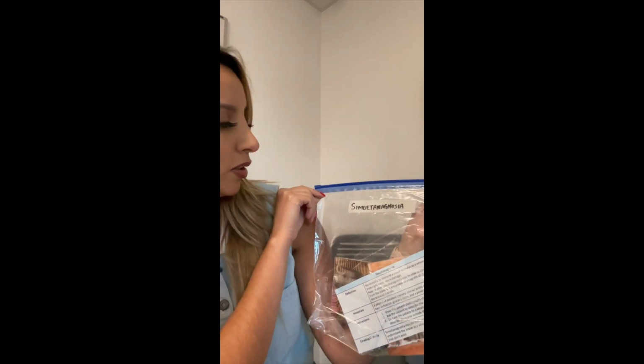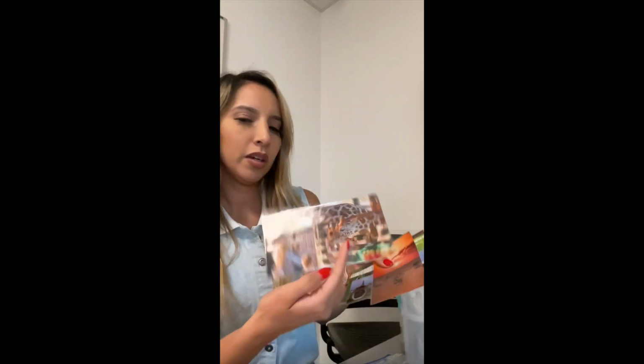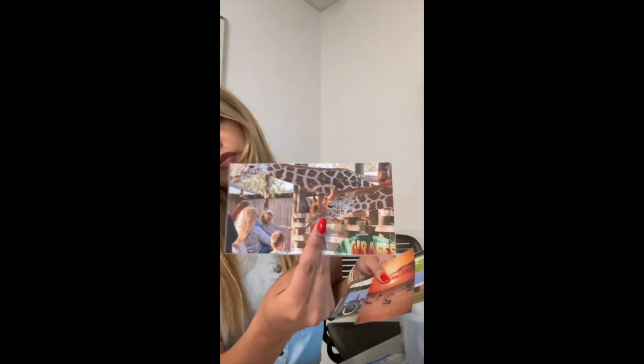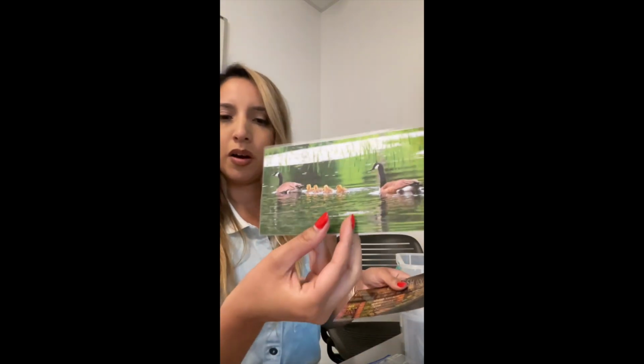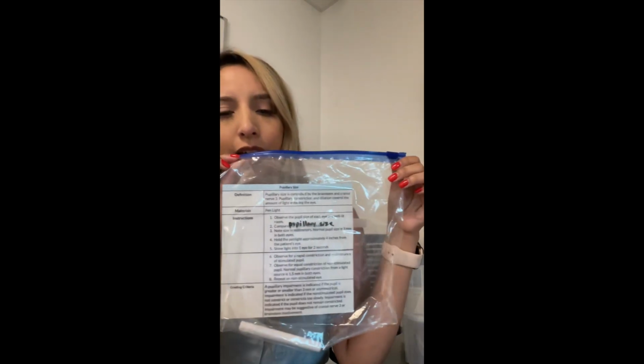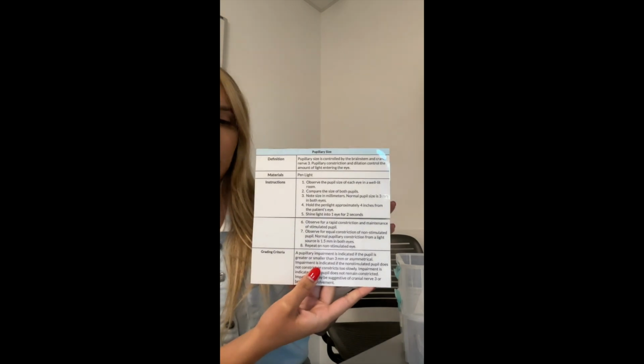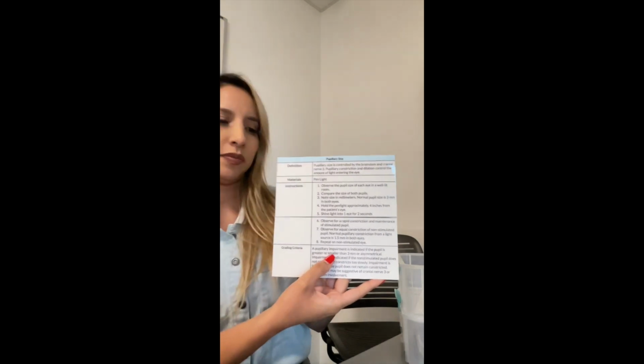So here it is. And the next one is going to be simultagnosia, with the definition, the materials, instructions, and the grading criteria. The zoo. And then I chose the ocean, the farm, the pond with the geese, and the market. It's going to be pupillary size, instructions, and I have the grading criteria.